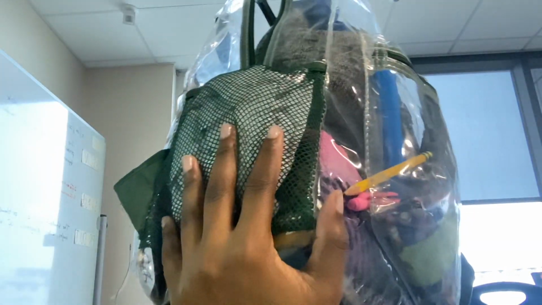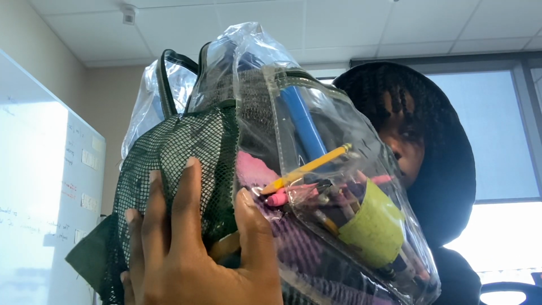Which ones are the diagonals here? I know there's a kite, but which ones are the diagonals?